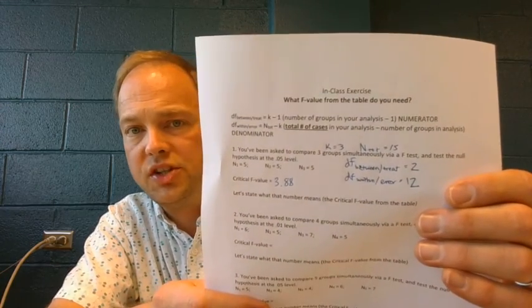Okay, class, for this one, we're going to continue working with this sheet. What F value from the table do you need? I'm going to do number 2, item number 2. You've been asked to compare 4 groups simultaneously via an F-test and test the null hypothesis at the 0.01 level.